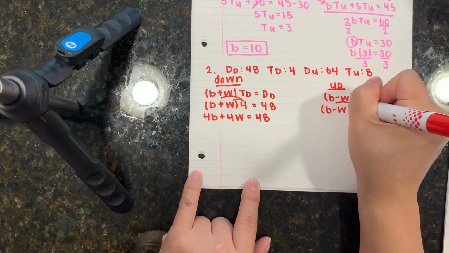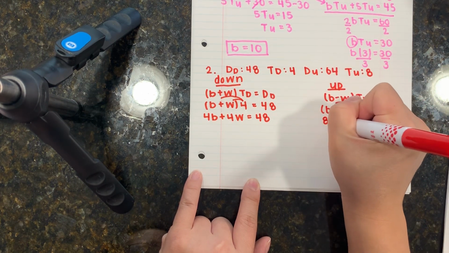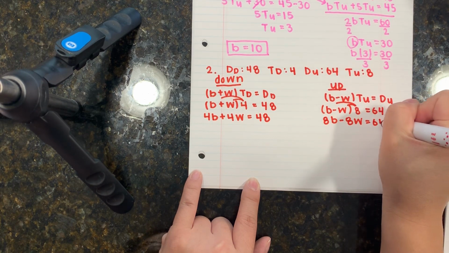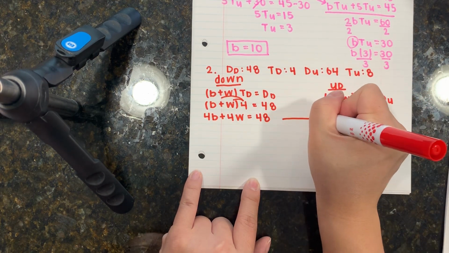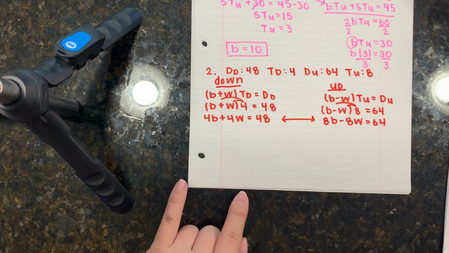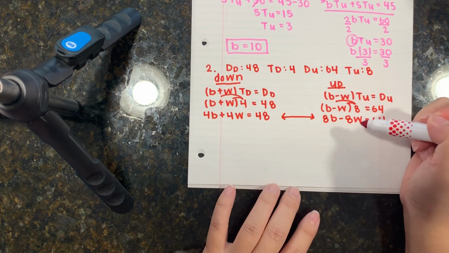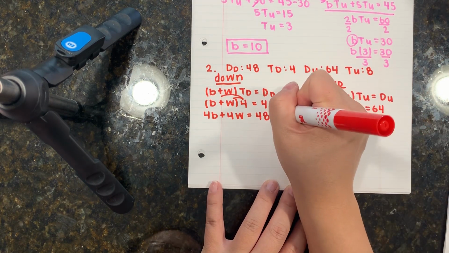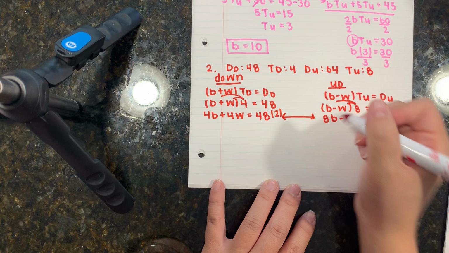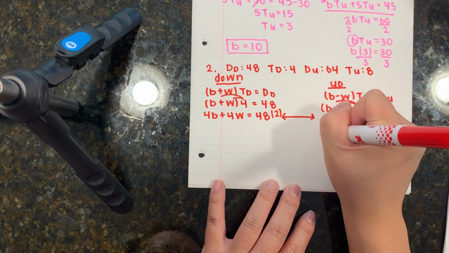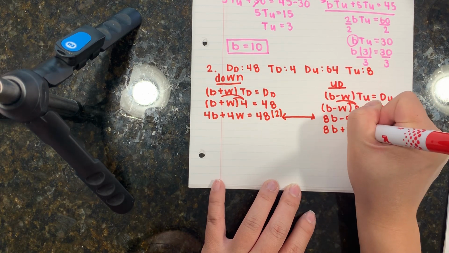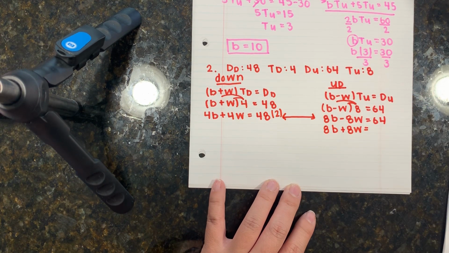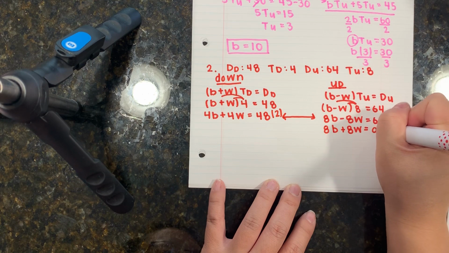If I distribute this, I get 8B minus 8W is equal to 64. Now I have 2 equations containing B and W. I'm going to do elimination. I notice that my W is negative in this one and positive in this one, so I'm going to multiply this one by positive 2, so that I get 8B plus 8W is equal to 96.